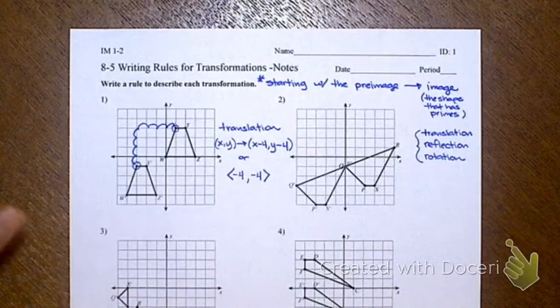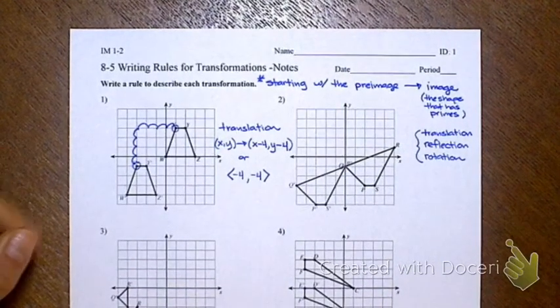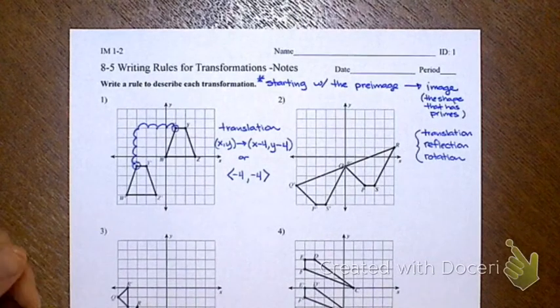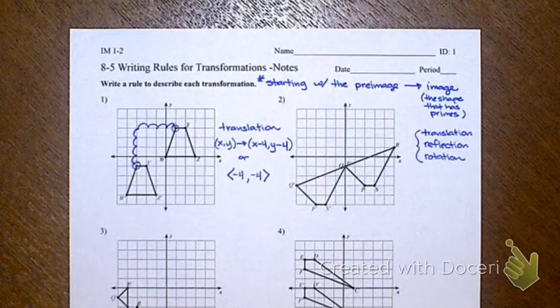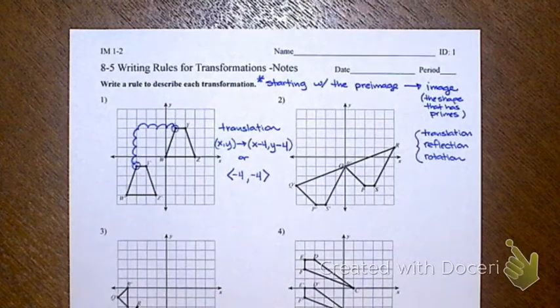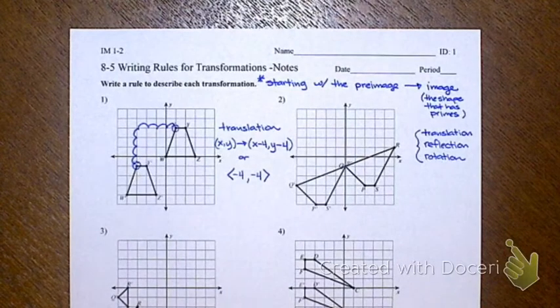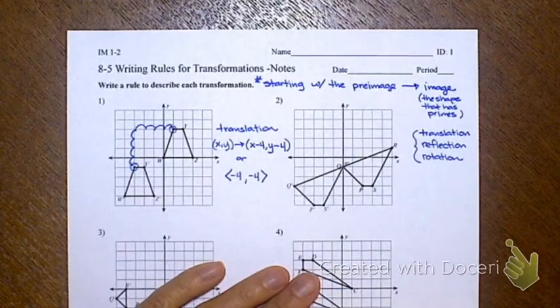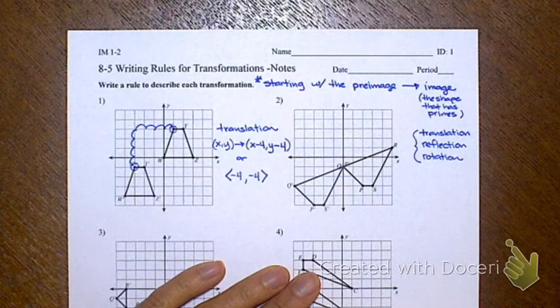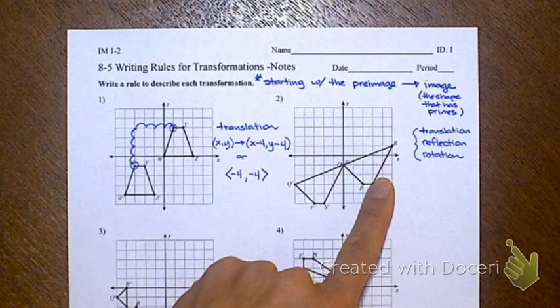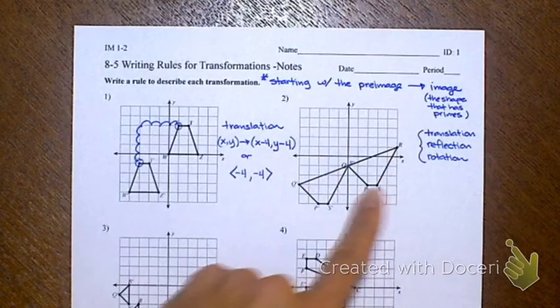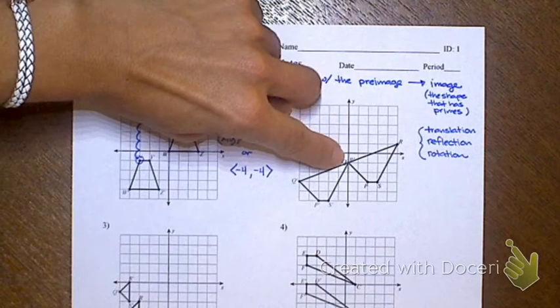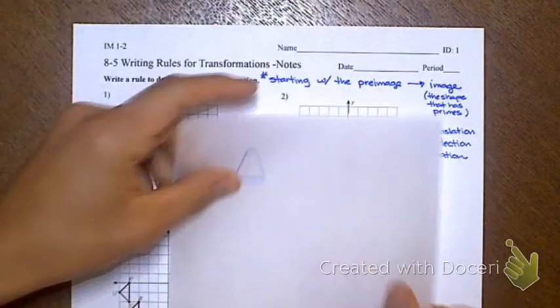All right, so let's take a look at number 2. Let's have you guys try number 2. So for number 2, which one are you going to trace? The image on the right or the one on the left? Which one has no primes? This one, right? R, S, P, and then Q's over here, right? But it also doesn't have a prime. So let's go ahead and trace that.